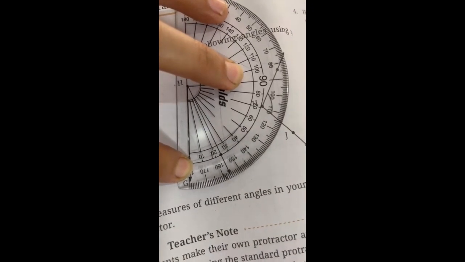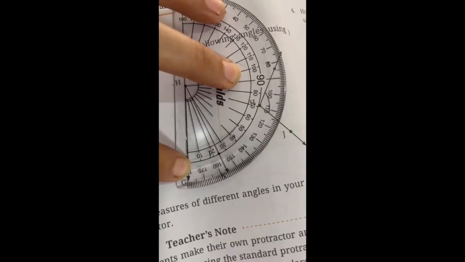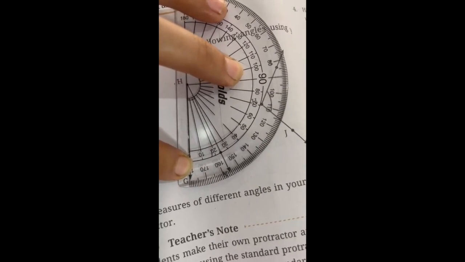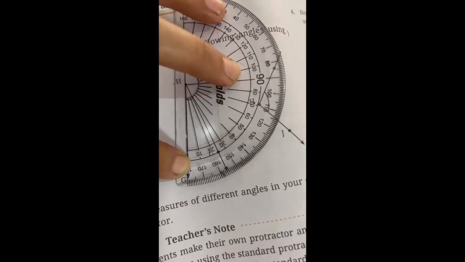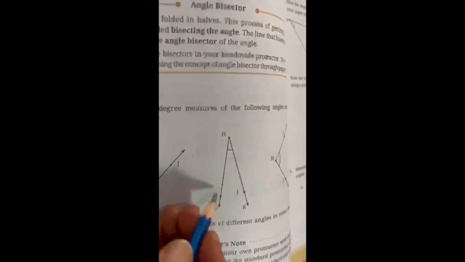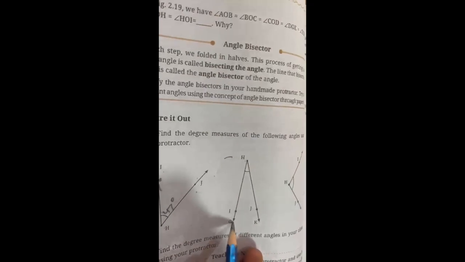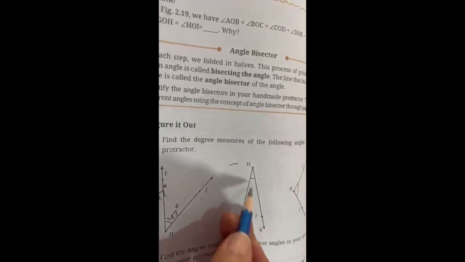25, 24 it is. Okay, one less than 25. So this angle is 24 degrees. So you will write angle JHI is 24 degrees.